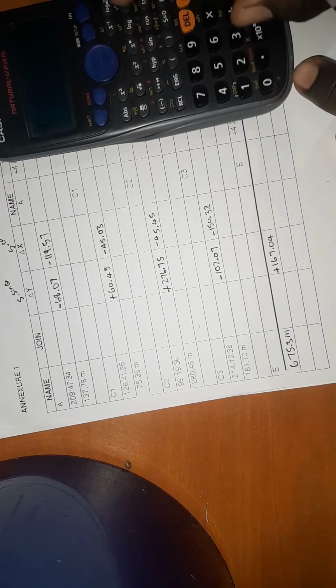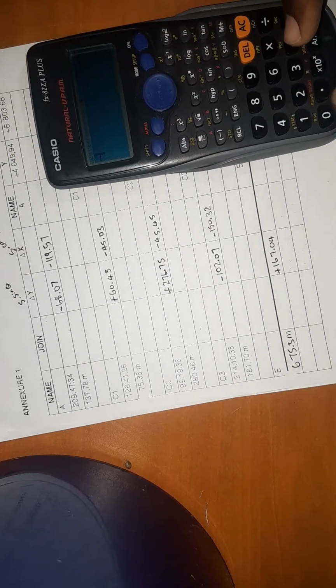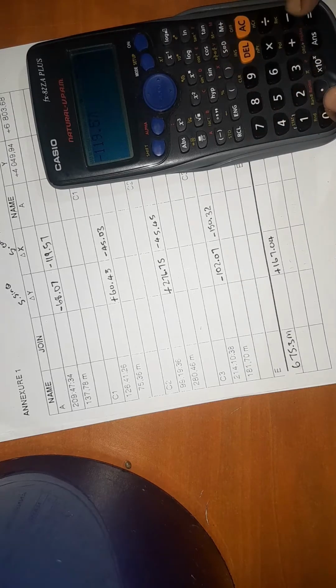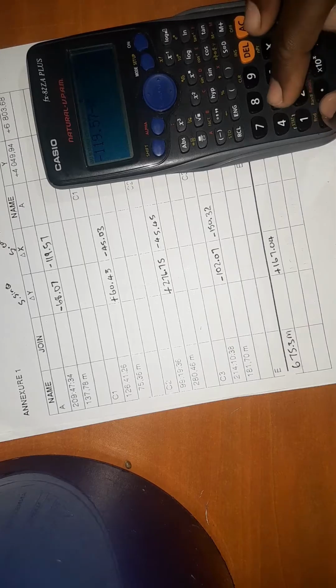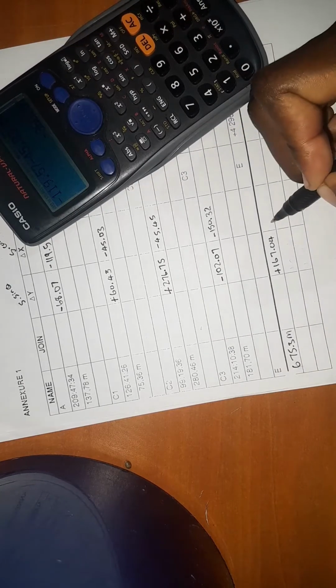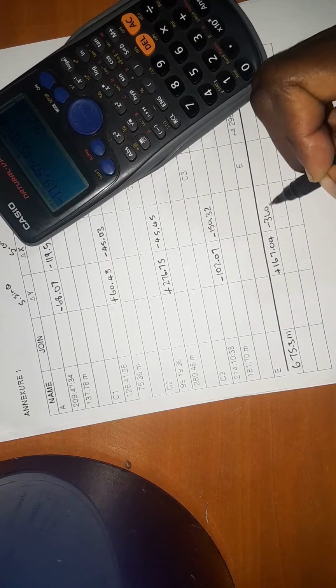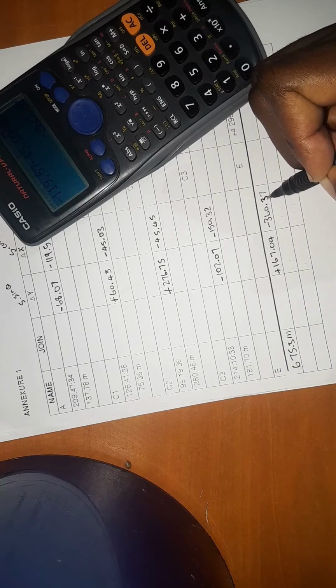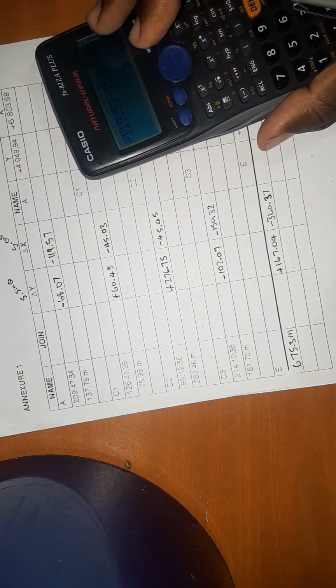It's negative 119.57 minus 45.03 minus 45.45 minus 150.32. I got negative 360.37. It's the sum of change in x.